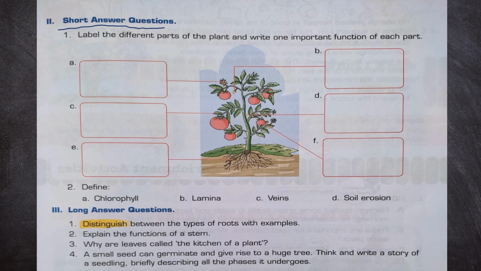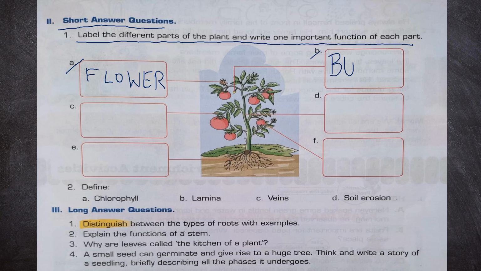So next we have short answer questions. Label the different parts of a plant and write one important function of each part. So first is A, flower. The function of flower is to change into fruit, or it is used for decoration also, and some flowers are eaten, like broccoli, cauliflower, etc. Second, B part, this is bud. So bud changes into flower and flower further changes into fruits.